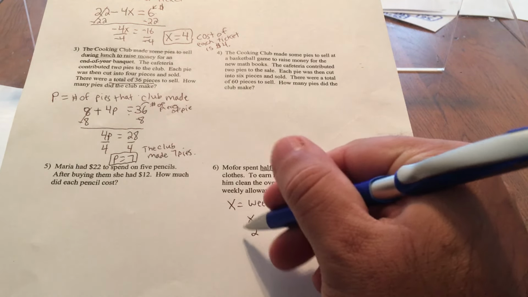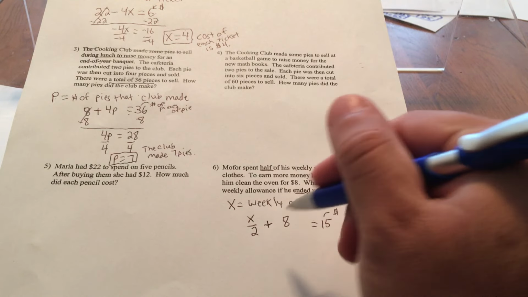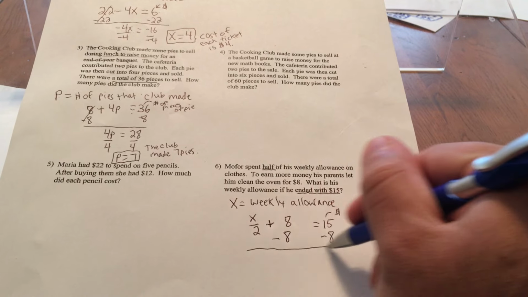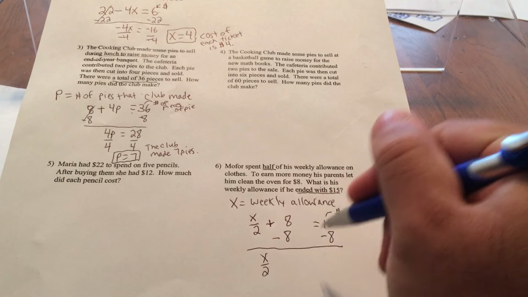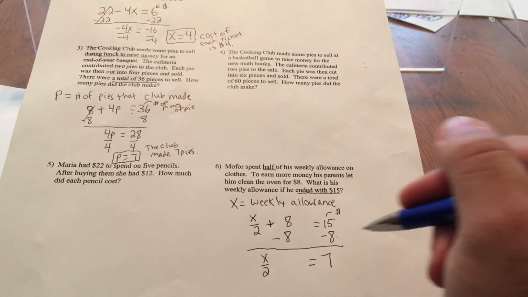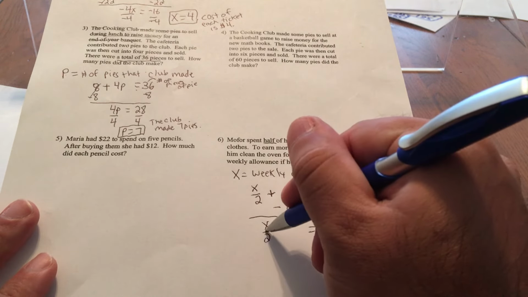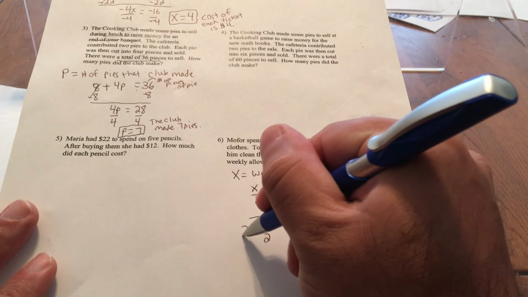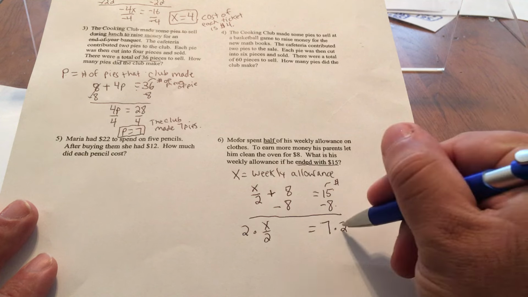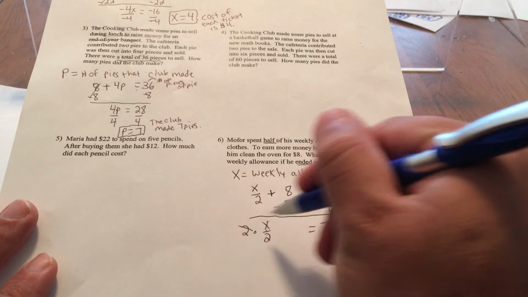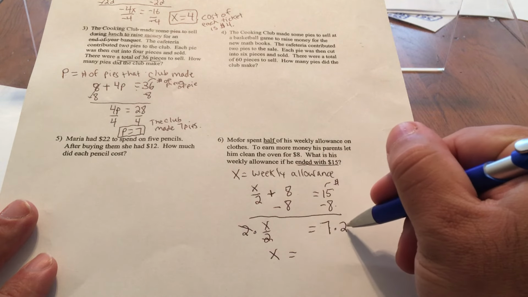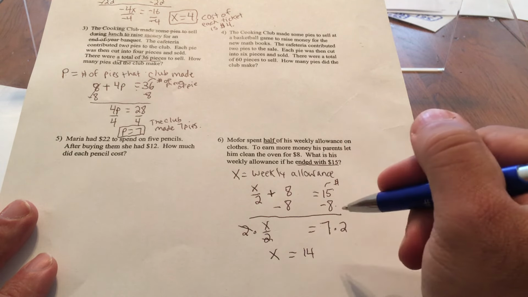Remember, we don't want to deal with this x over 2 until we get rid of this plus 8. So I have to subtract 8 from both sides, which leaves me with x over 2 is equal to 15 minus 8, which is 7. And then remember, if you're dividing by 2, the opposite of that is to multiply. And what I do on one side of an equation, I have to do on the other. So I'll multiply 7 by 2. This will cancel, and we're left with x is equal to 7 times 2, which is 14.